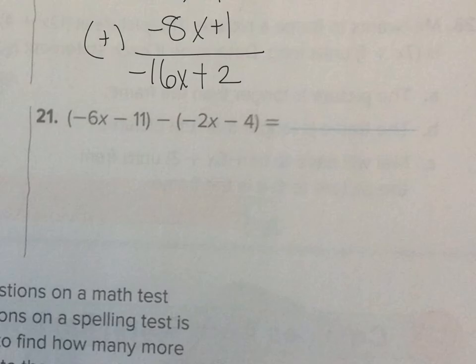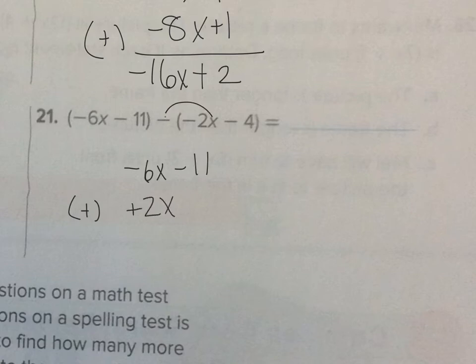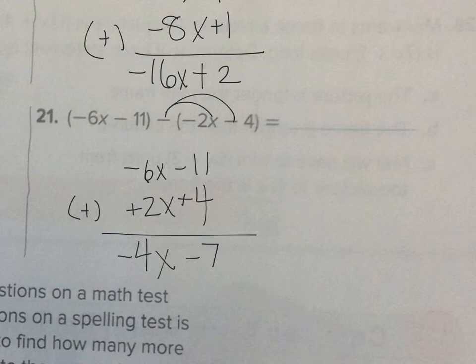For 21, when you combine negative 6x minus 11, and you add positive 2x and a positive 4, what you get when you add negative 11 plus 4 is a negative 7. And when you have negative 6x plus 2x, you get negative 4x. So your final equation is negative 4x plus 7.